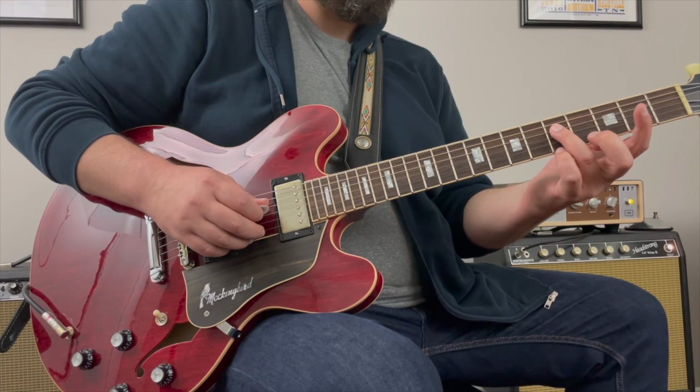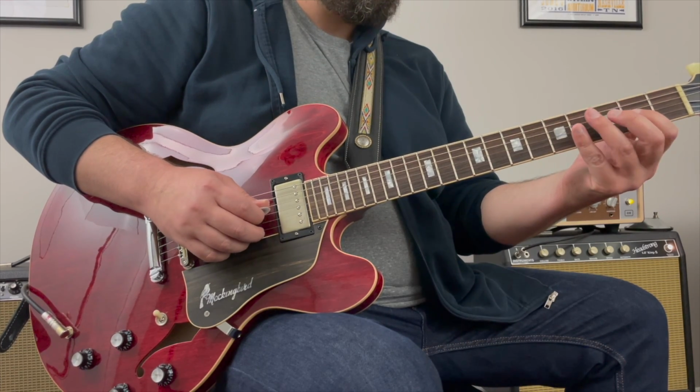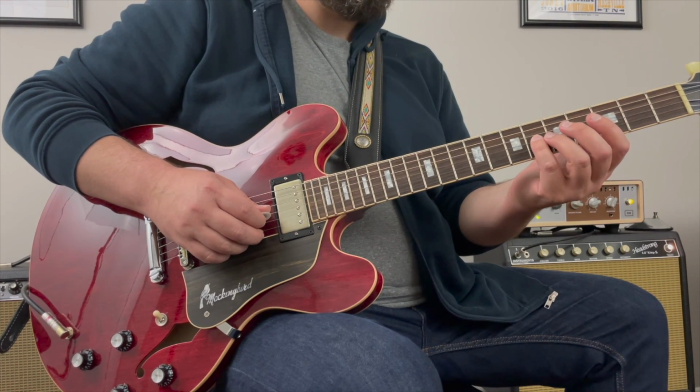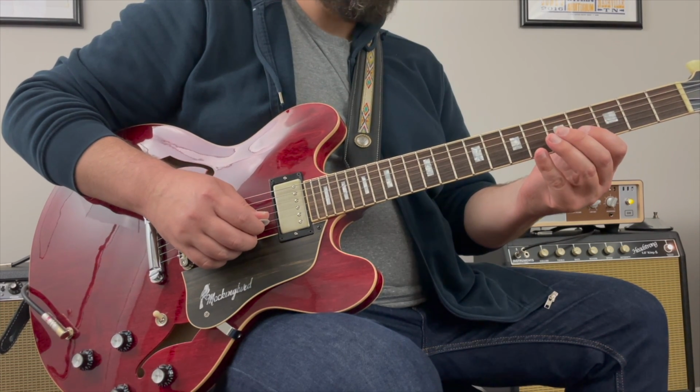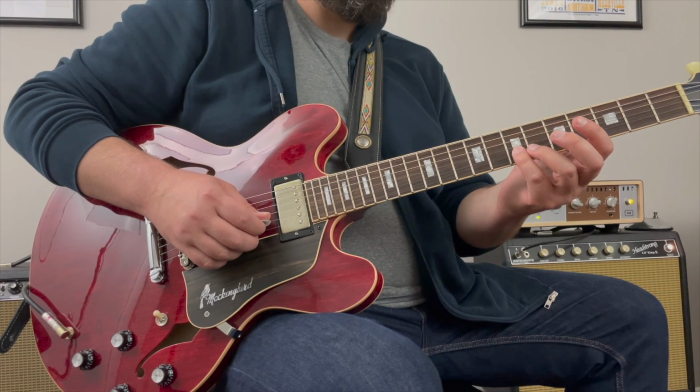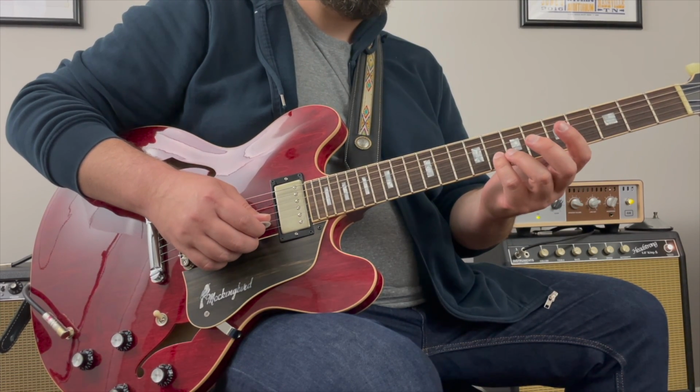So this line uses the whole half diminished scale, which is a whole step followed by a half step. So the notes are G, A, B flat, C, C sharp or D flat, D sharp or E flat, E, F sharp, and then back to G.